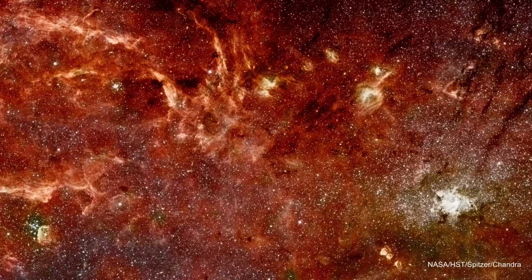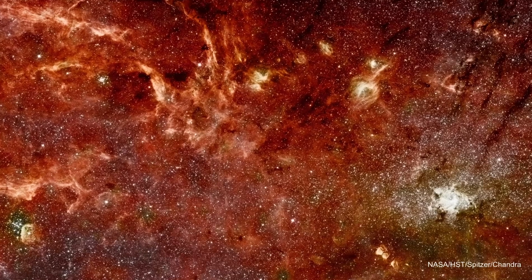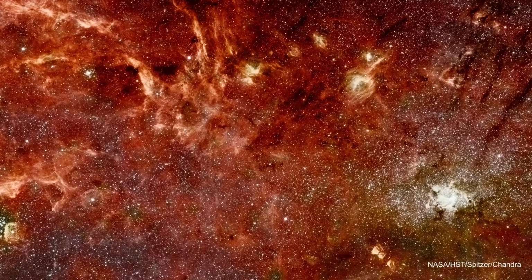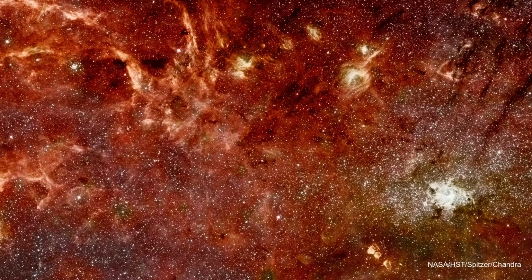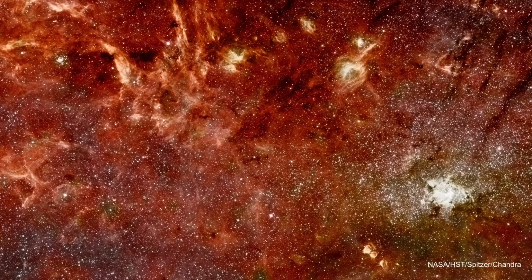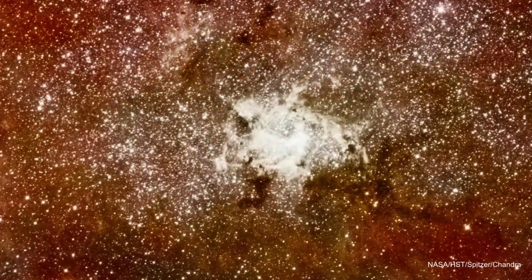Later, images from 3 space telescopes were combined: Hubble in visible light, Spitzer in infrared, and Chandra in the X-ray range. Here, too, Sagittarius A can be recognized as a bright spot.